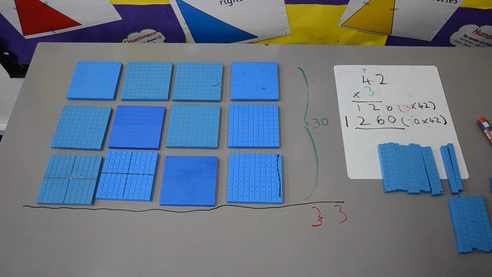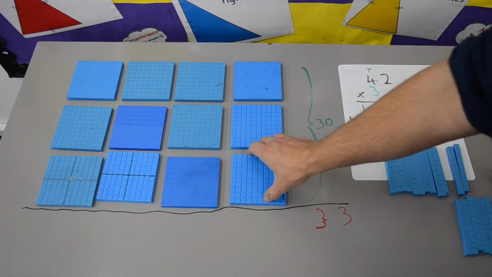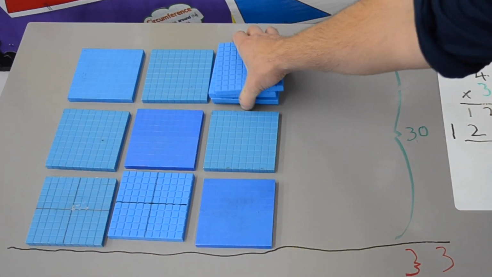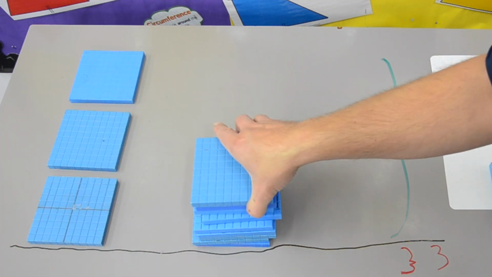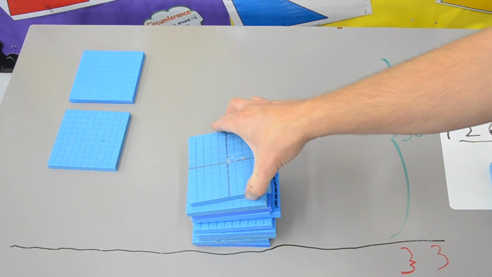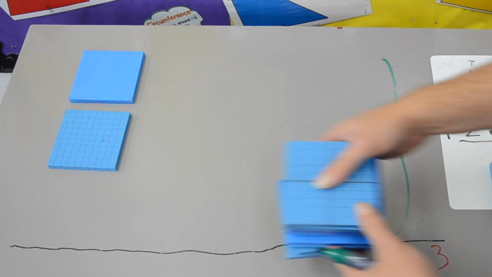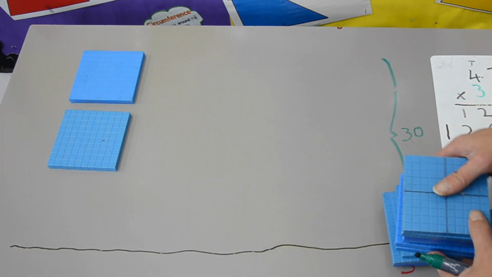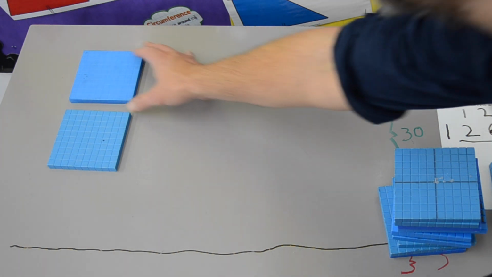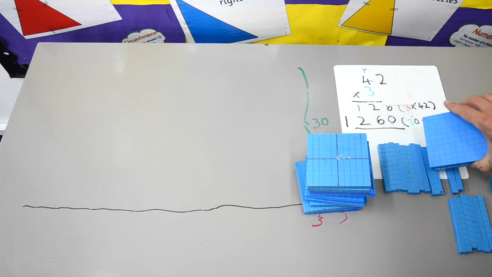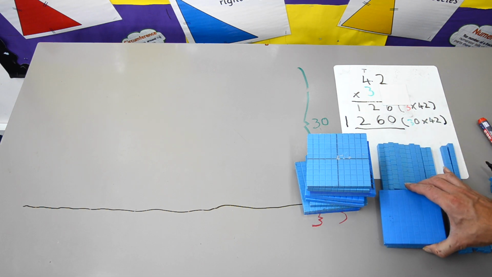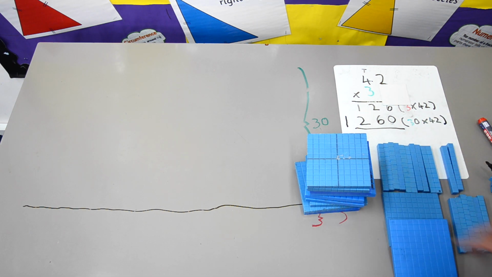Oh, wait a minute. I'm going to group those 12 hundreds. Ten hundreds, you know what that is. It's 1,000, and here's the 200. So we've got 100 there, 200, 300. Some of you can see the answer anyway.